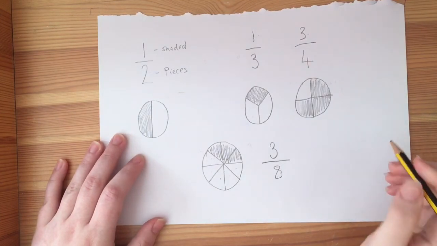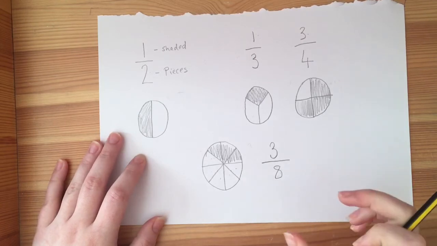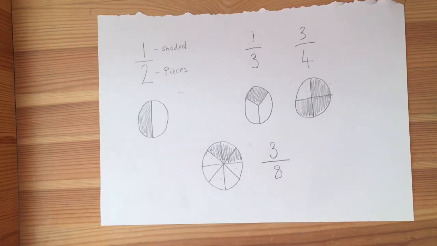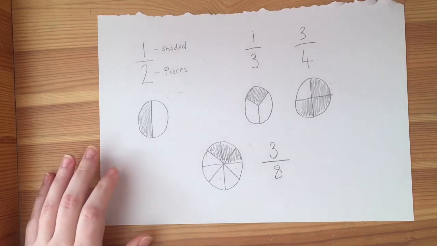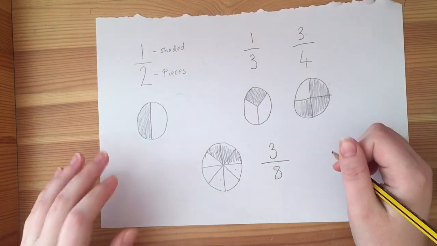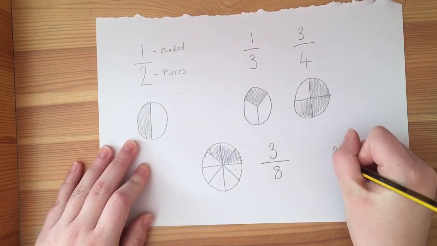Now, I want you to have a go at drawing your own shape and writing a fraction to it. So pause the video now and have a go at drawing a shape and write the fraction for it. Fantastic. Now, check with your mums or dads or any adult at home. Get them to make sure that you've done the right fraction for it. I'm going to go through one more with you and then I'll let you know how the lesson will go on. So this time I'm going to do counters.